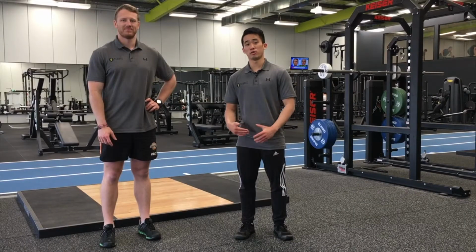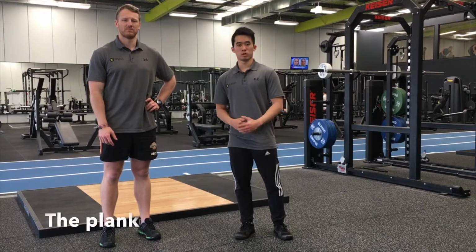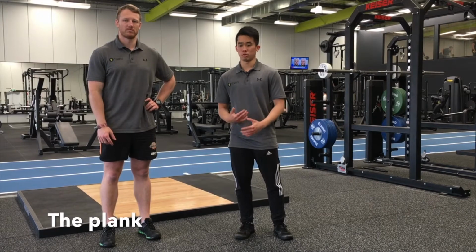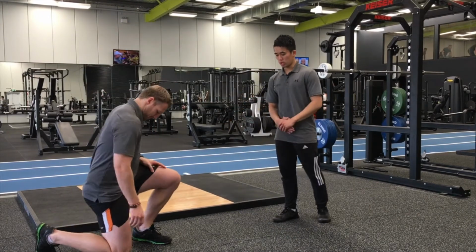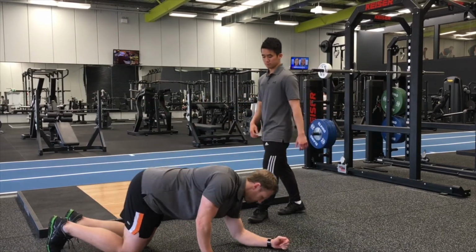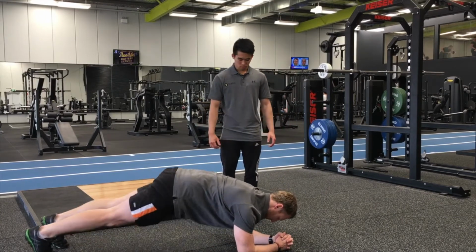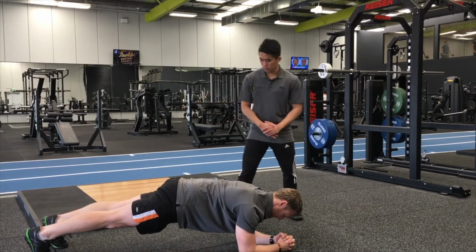So the third and final exercise is a plank. Really, really common exercise, but most of the time done very, very wrong. So I'm going to get Marshall just to go in a plank position on his toes and elbows. Good, so you'll notice a couple things.